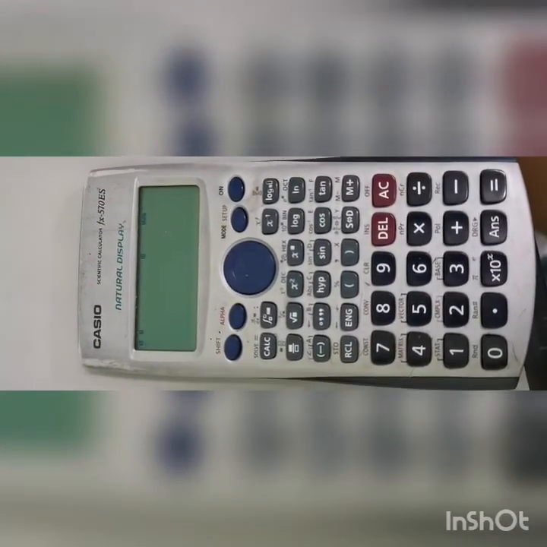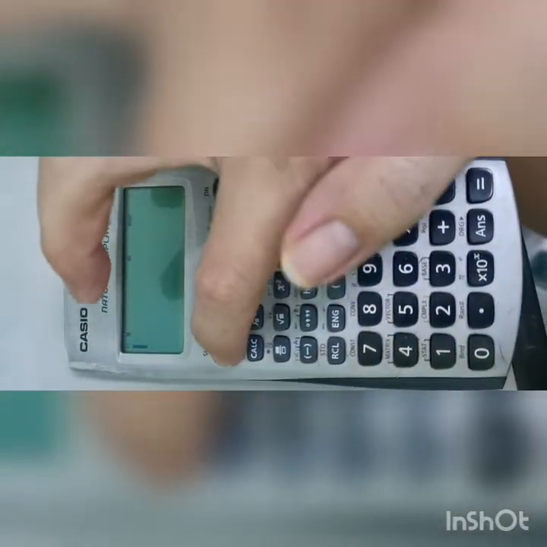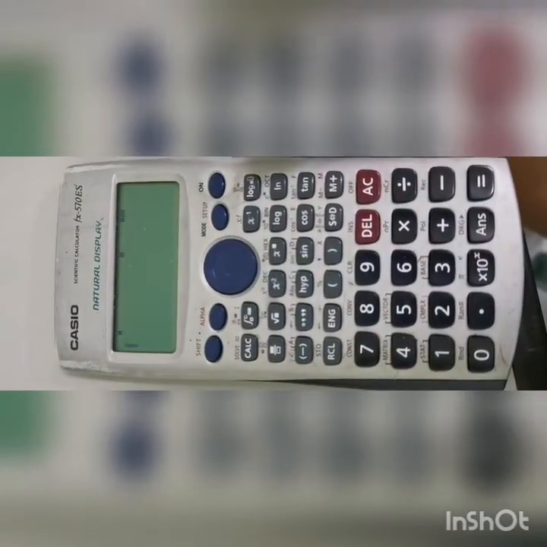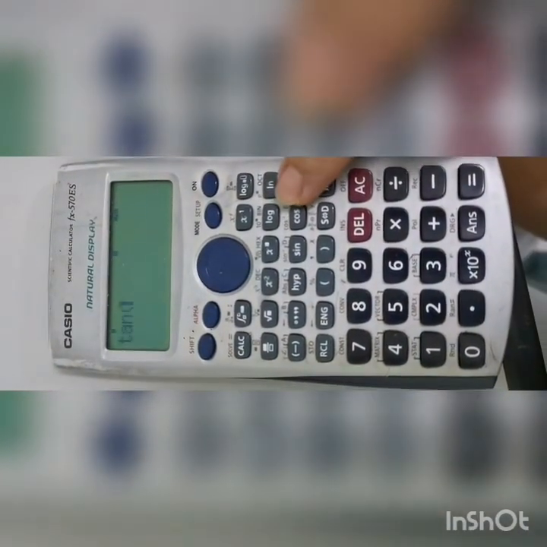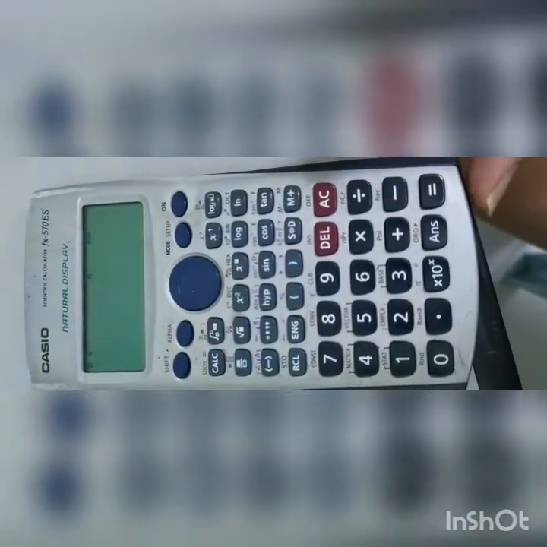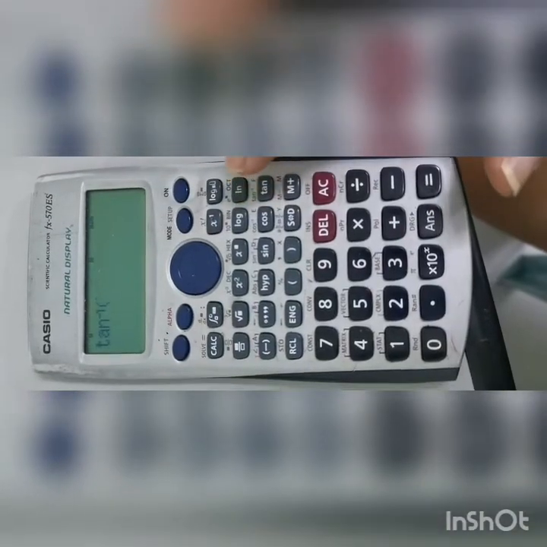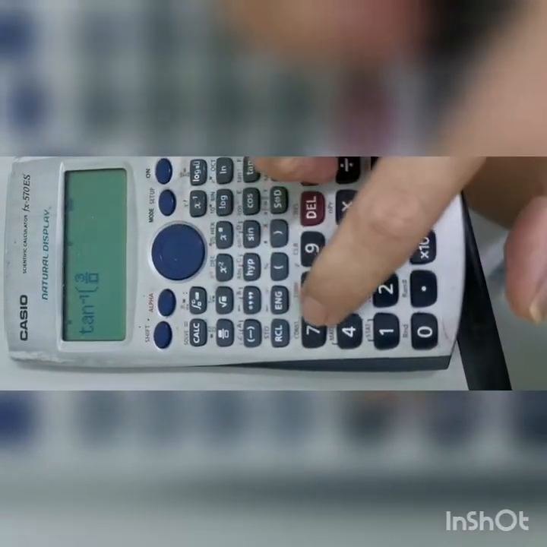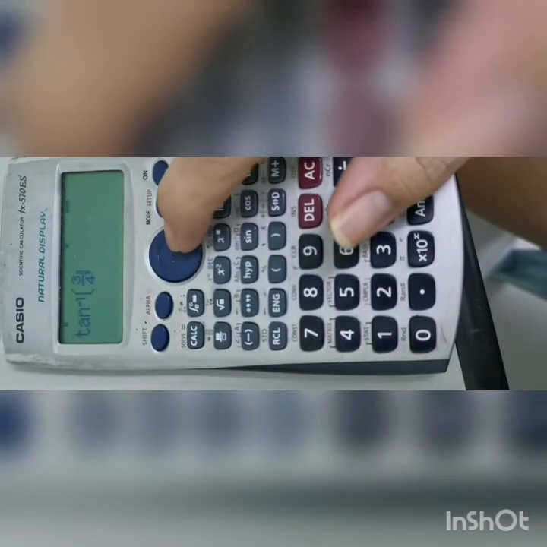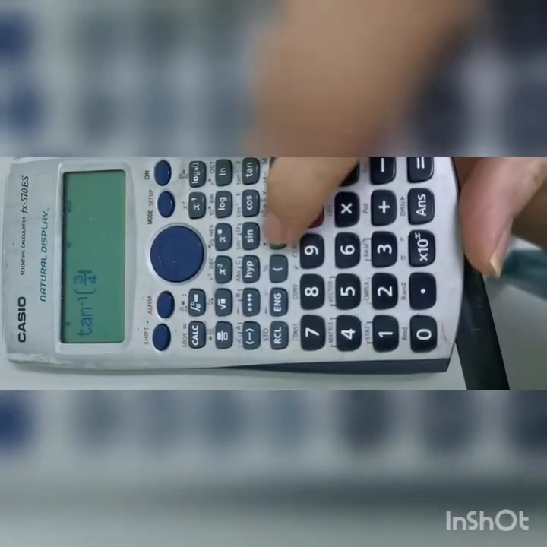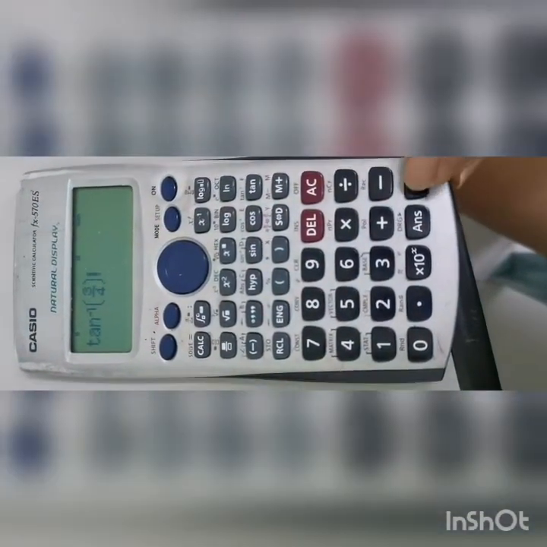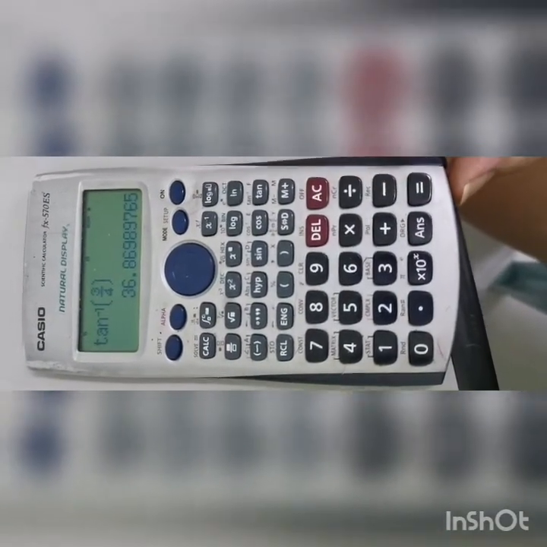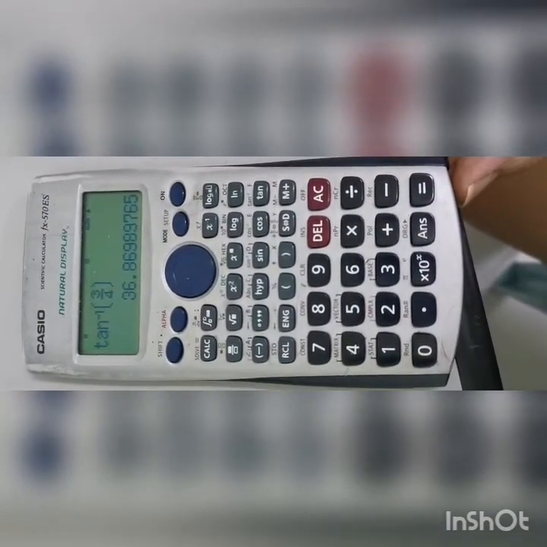Shift, tangent, 3 over 4, and then equal. Yes, we don't use the decimal.